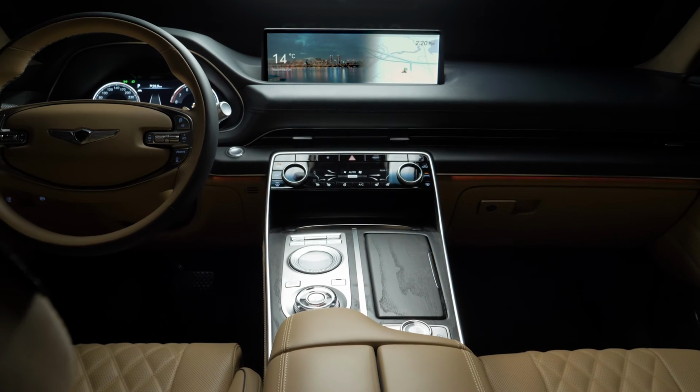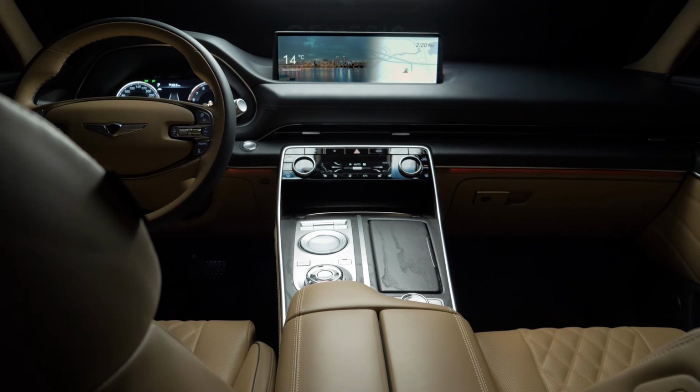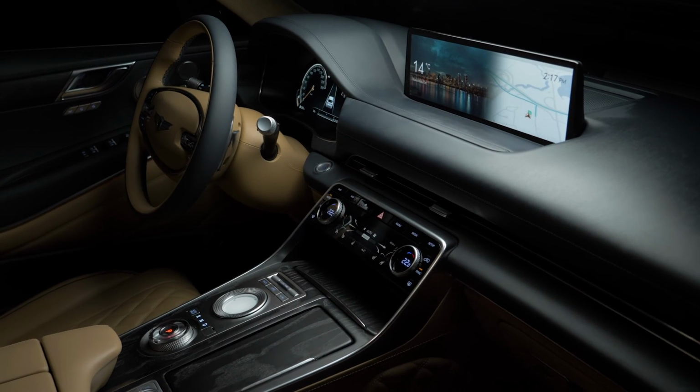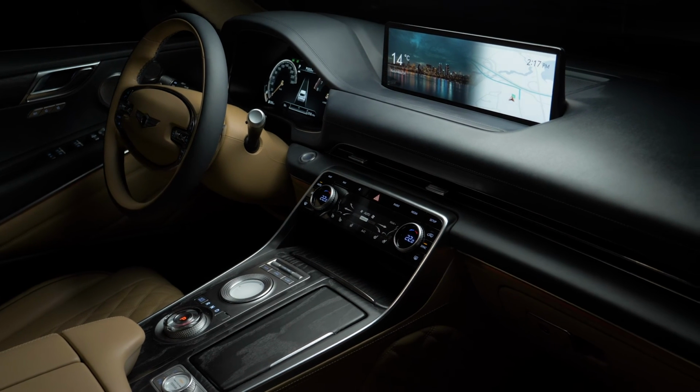Thanks to Genesis designers, as you use these controls, operating them to maximize your Genesis experience will quickly become intuitive and natural. Enjoy!